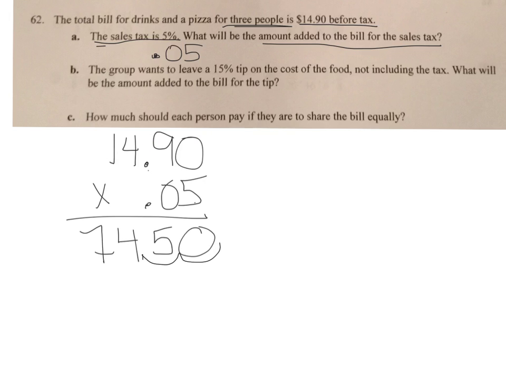So I need 1, 2, 3, 4 numbers behind the decimal. But we have to remember that money only has 2 decimal places. So we need to look at the 5 to say, what does that do to the 4? Well, it'll round it up. So this will be actually 75 cents. That will be your answer for the tax.